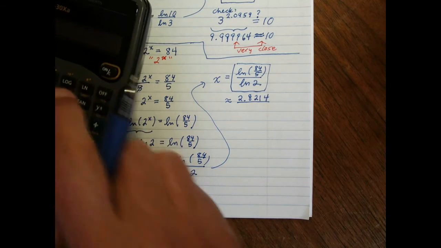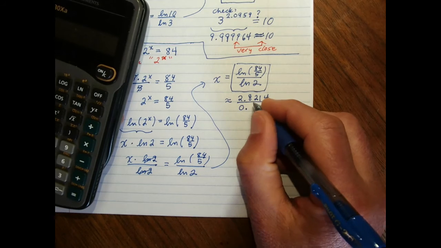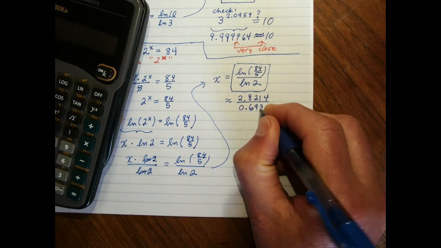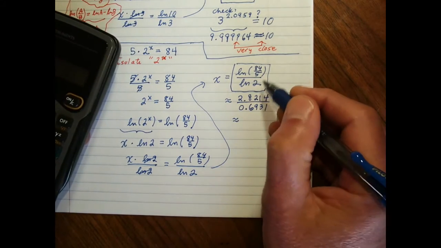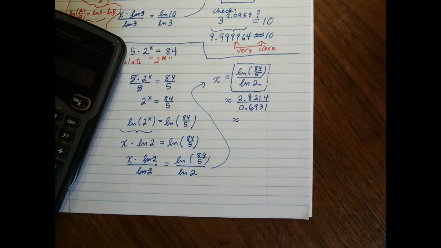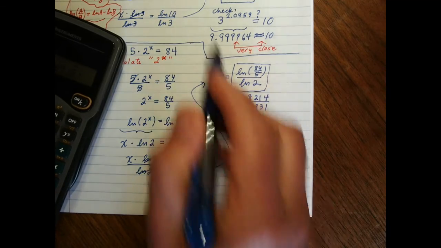In the denominator, we have ln of 2, which is 0.6931. On many calculators, it's possible to carry out this whole calculation without writing down preliminary decimals. That's fine with me.